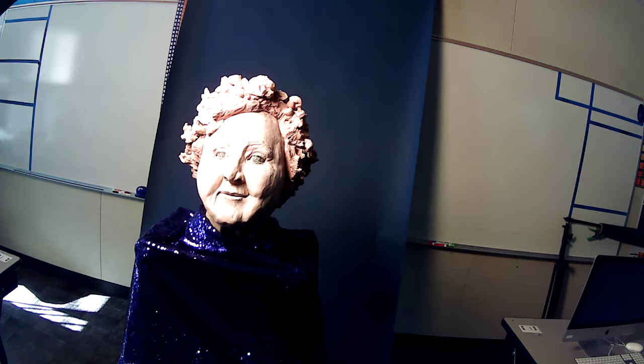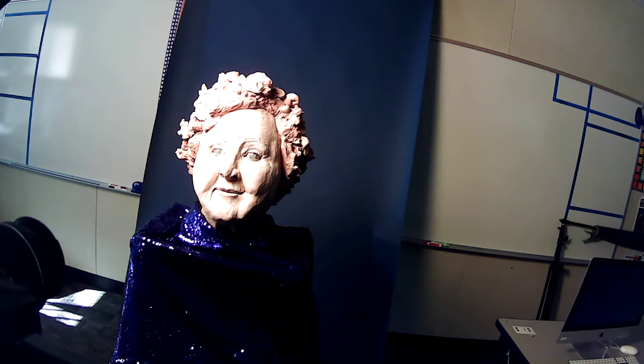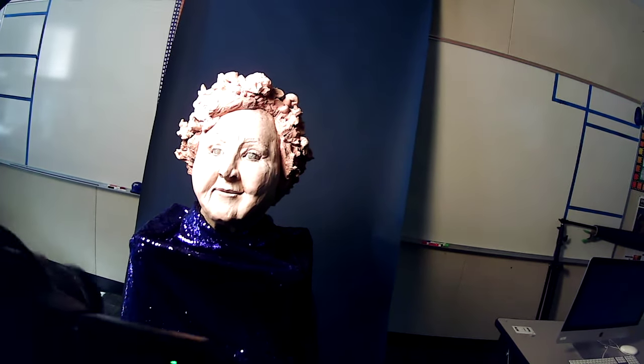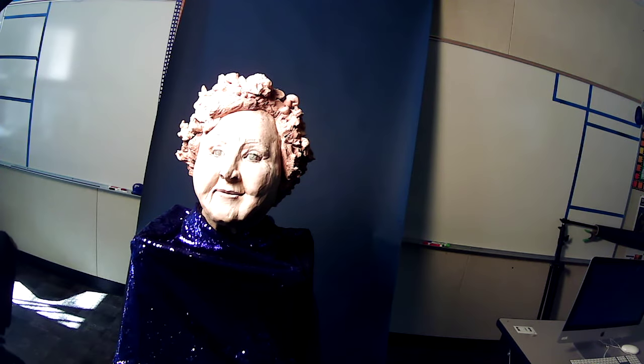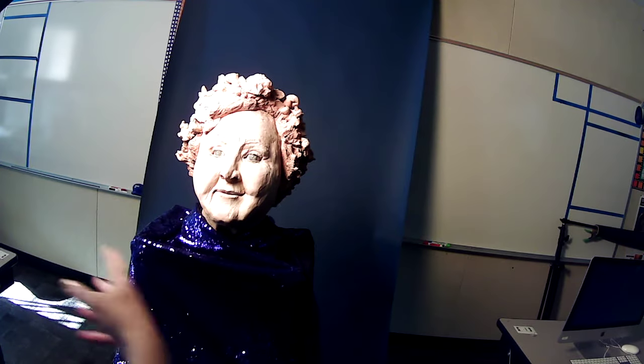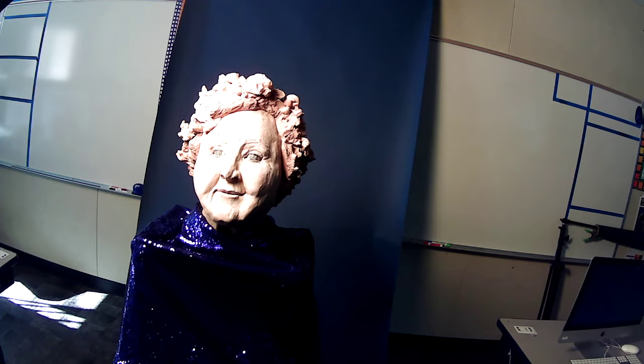What is the effect you're going for? This is how you learn to take good photos. You experiment. I like that. That's pretty dramatic. I still have a pretty shallow depth of field, even with that 7.1. I still see blur in the background, and I'm still getting some blur in her sequins.